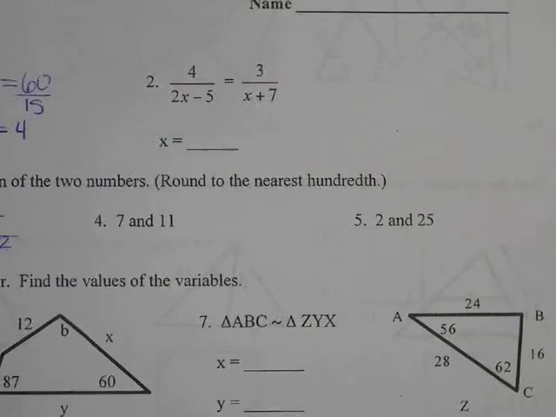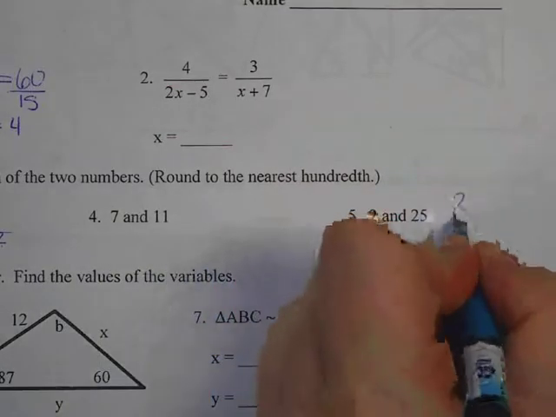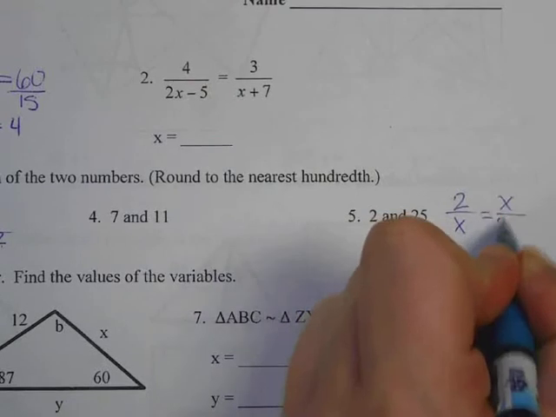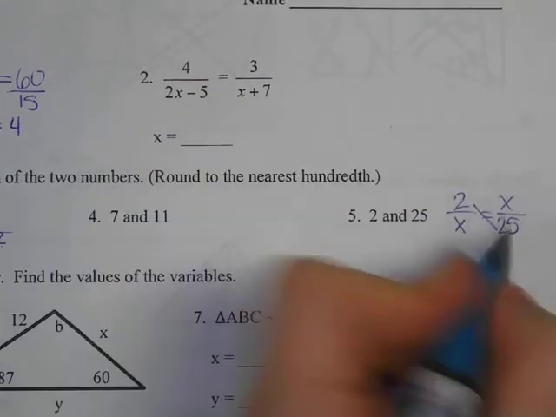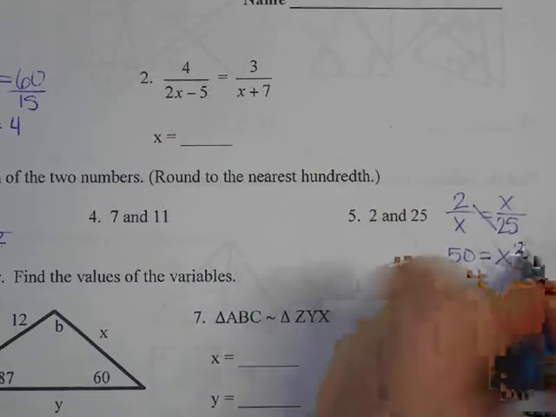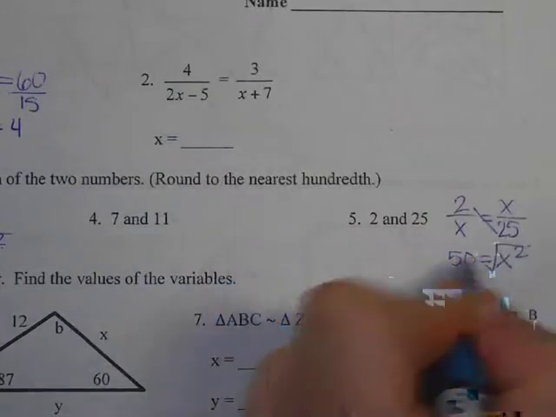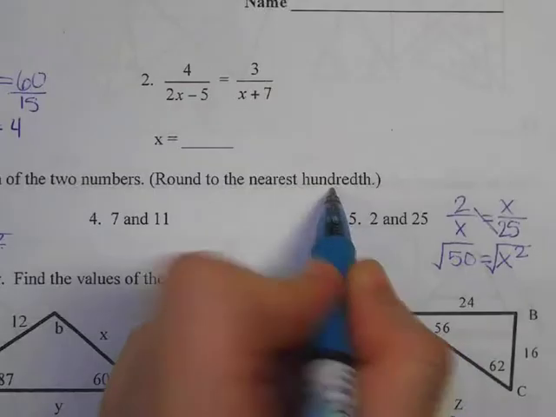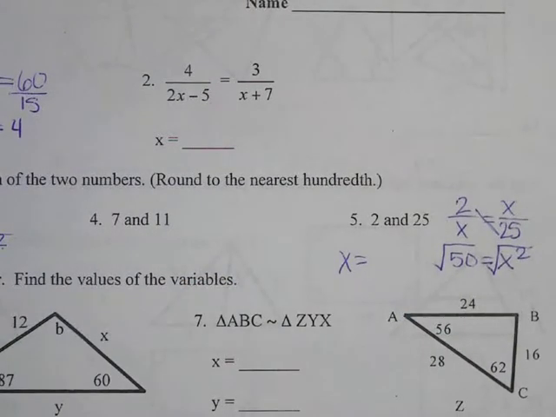Number 5 is the same thing, geometric mean between 2 and 25. So I'm going to rewrite this as 2 over x equals x over 25. And we will cross multiply. 2 times 25 is 50. X times x is x squared. So when I square root this, because it says I can round, I'm going to actually type this into my calculator, the square root of 50. So square root of 50 comes out to be 7.07.